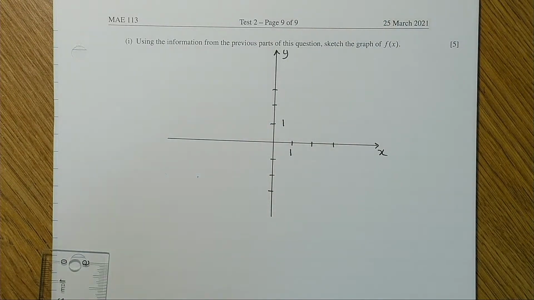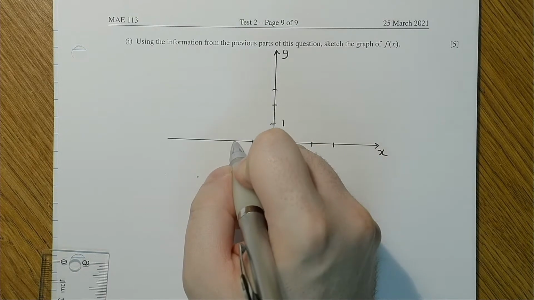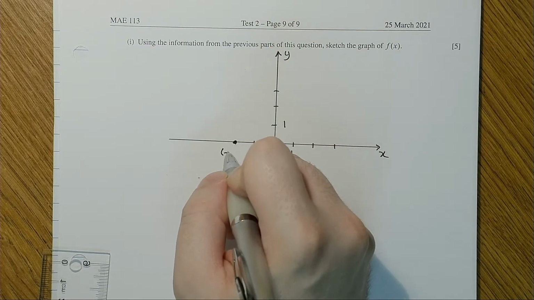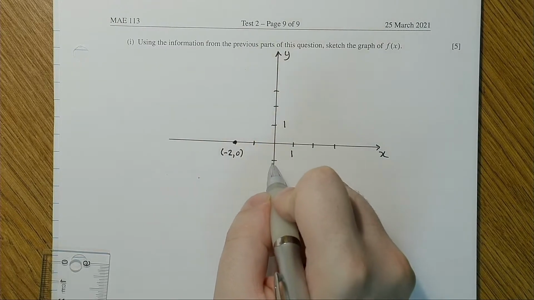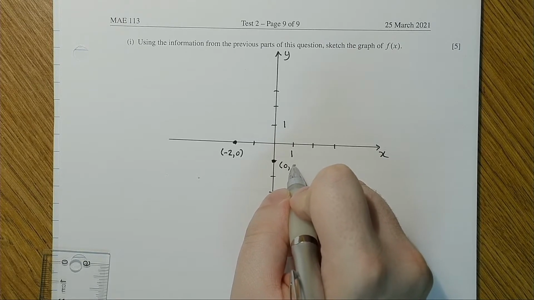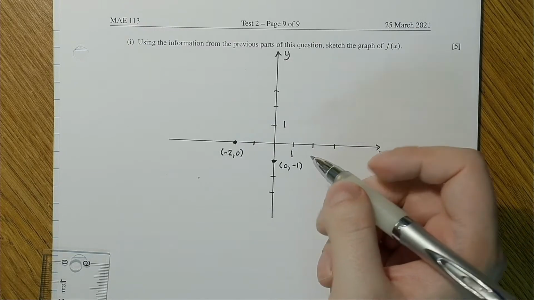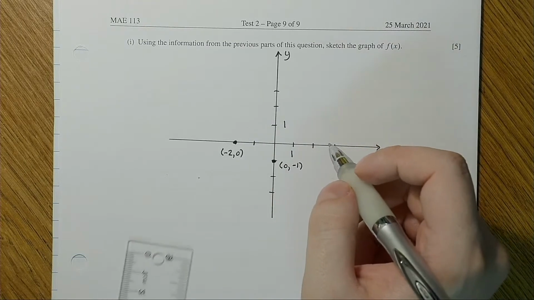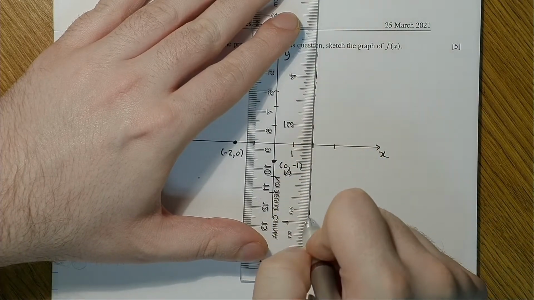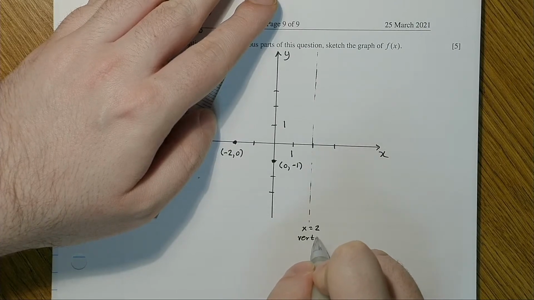So using all the parts that we had from our graph, we knew from part A that I had an x-intercept at minus 2, 0. I also had the y-intercept at 0, comma, minus 1. And I also know that I had my vertical asymptote at x equals 2. So there's my vertical asymptote.